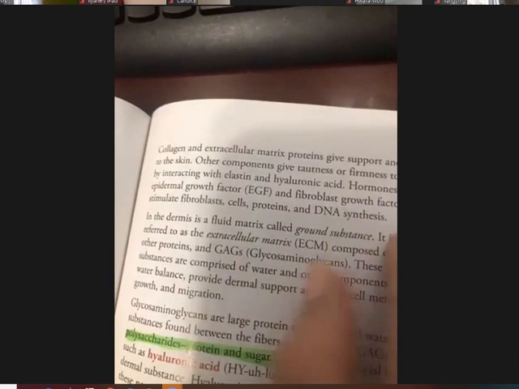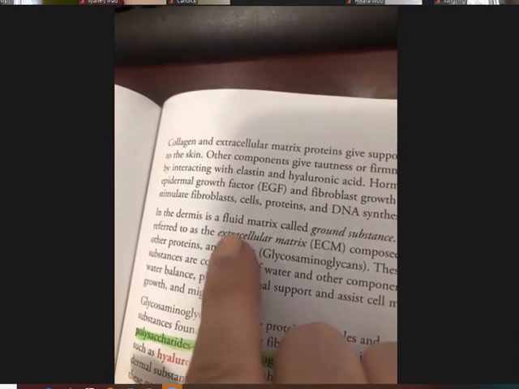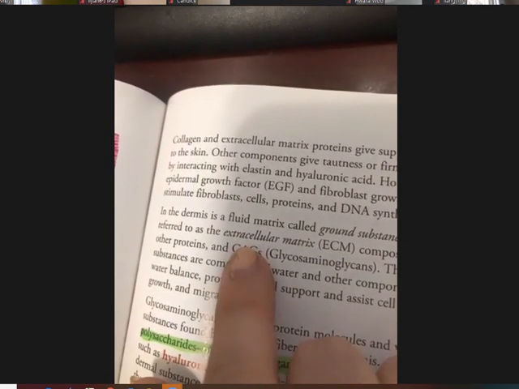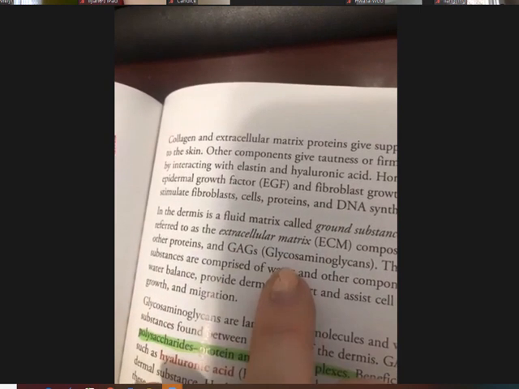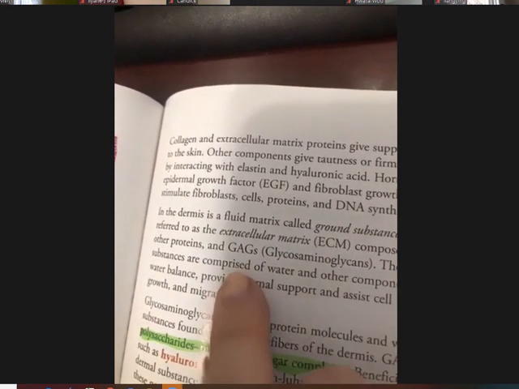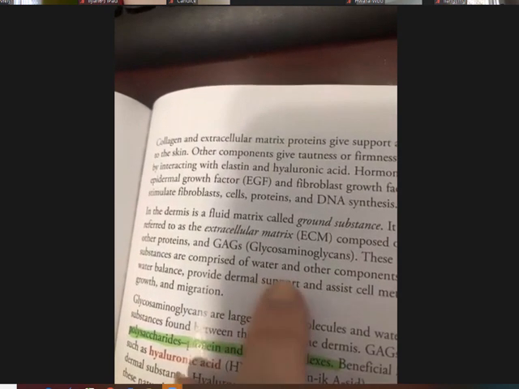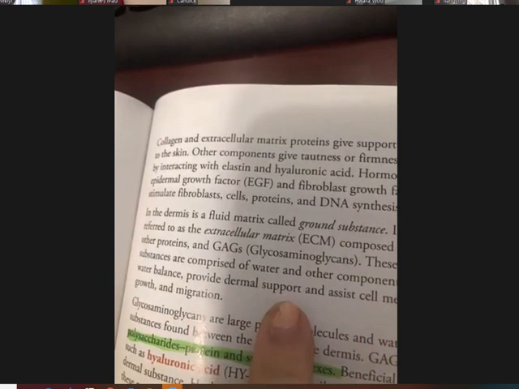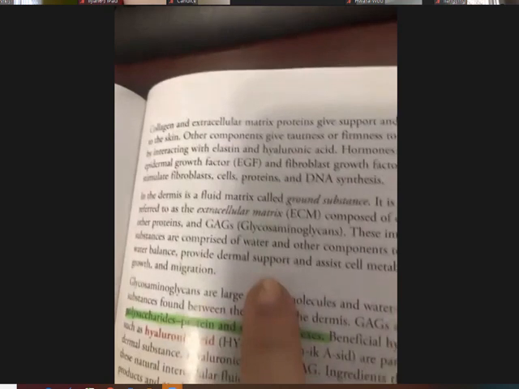DNA synthesis. So, the dermis also has the fluid matrix called the ground substance. It is also referred to as extracellular matrix, which is composed of collagen and proteins and glycosaminoglycans, GAGs. Okay, glycosaminoglycans contain the intercellular substance, also contains water, okay, to maintain water balance and provide dermal support and assist in cell metabolism, growth, and migration.